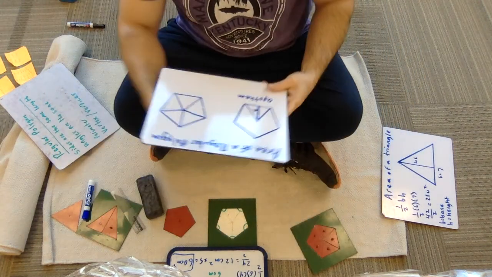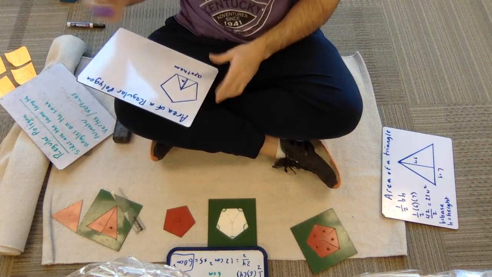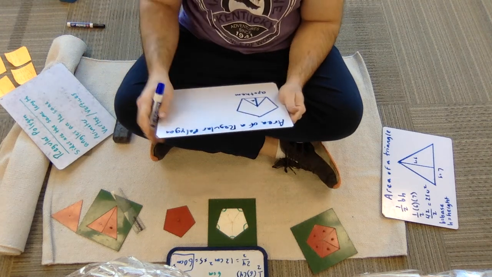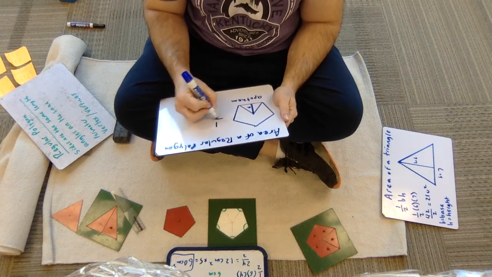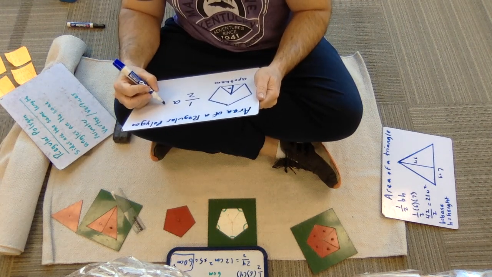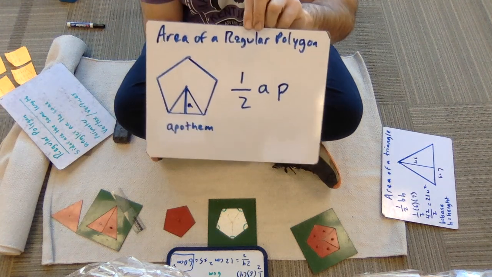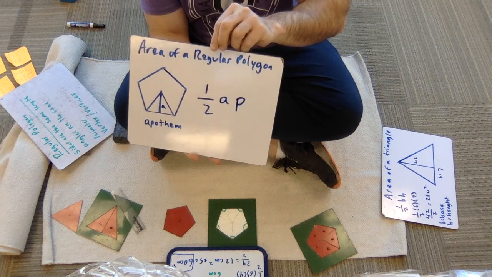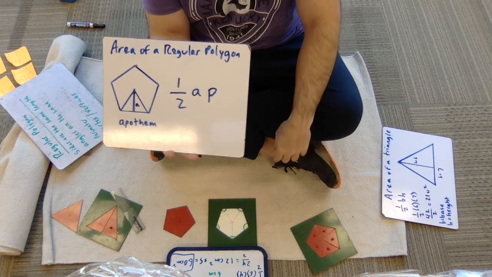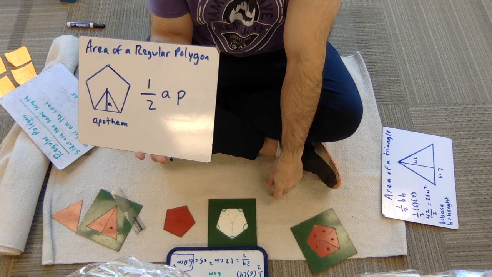Well, the formula for finding the area of a regular polygon, not just a pentagon, any regular polygon, could be a hexagon, etc., is 1/2 apothem times perimeter. And perimeter, right, is the side length times the number of sides. So my side length for this one was 6, and I would multiply that by 5.